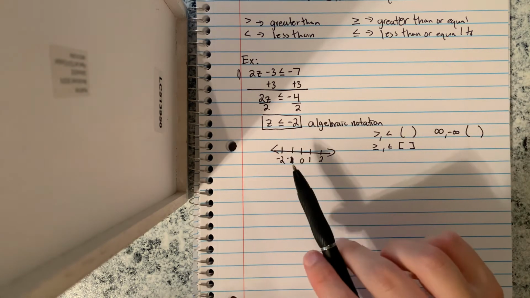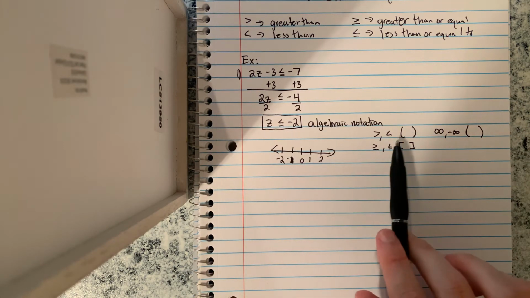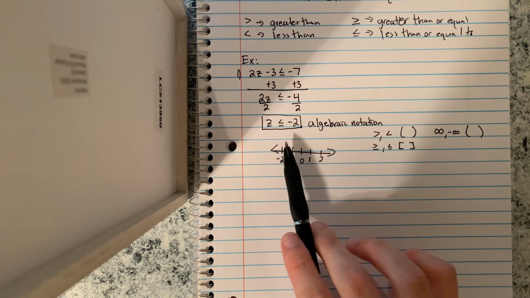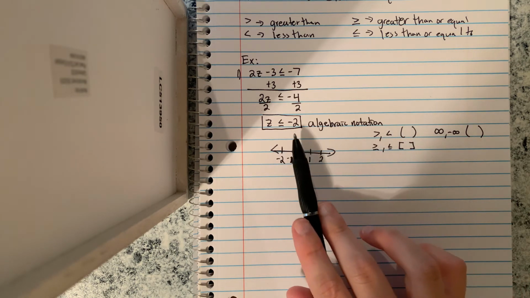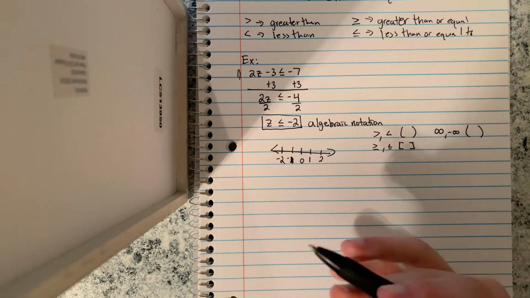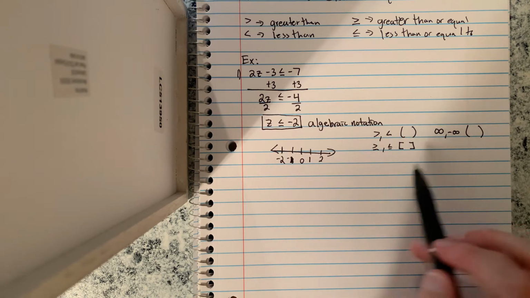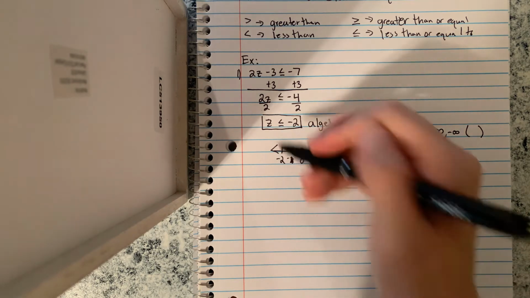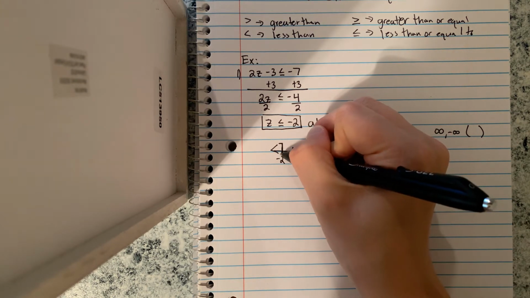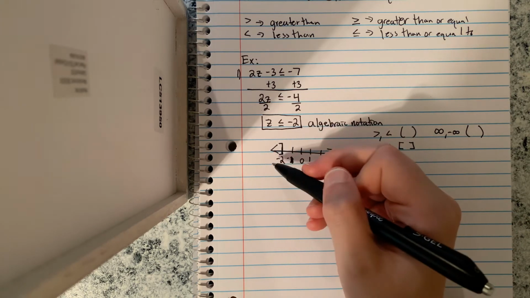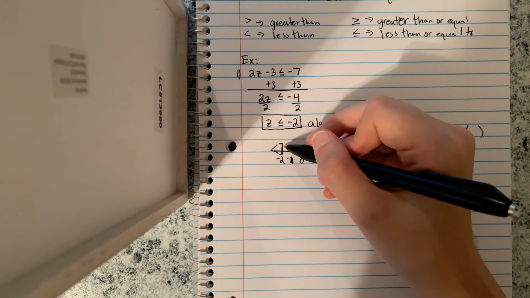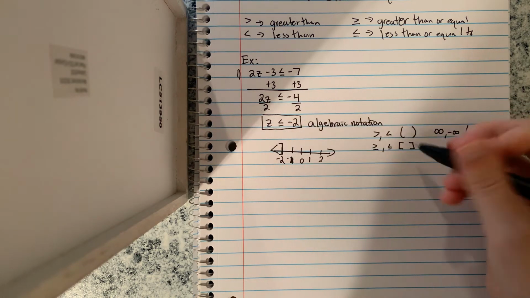We definitely want to use brackets to show that we're going to have the inclusion with this. So we have a bracket on that -2. We know it's going to point this direction. Now, only the bracket goes for that number, -2. On this side, you're going to have to use a parenthesis.